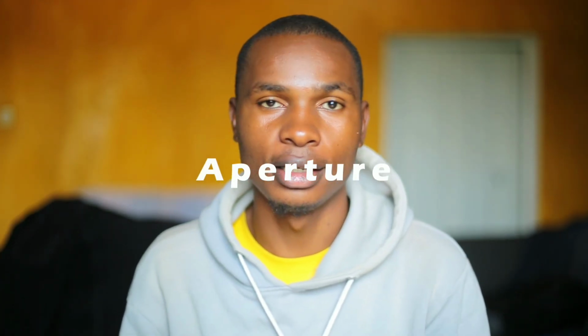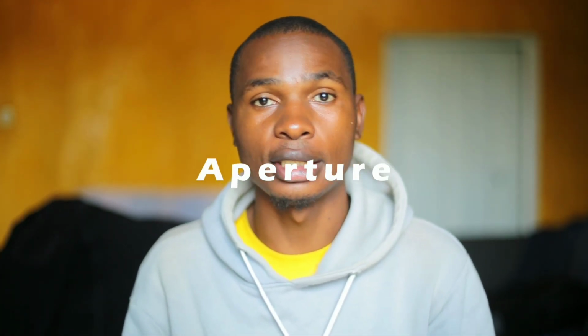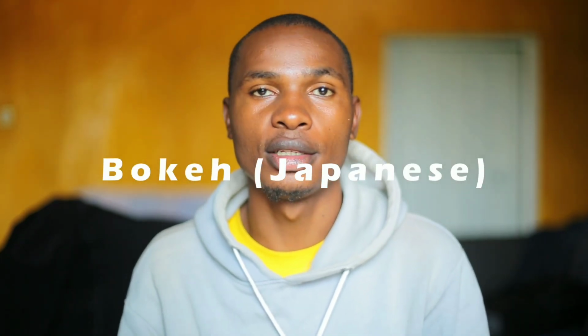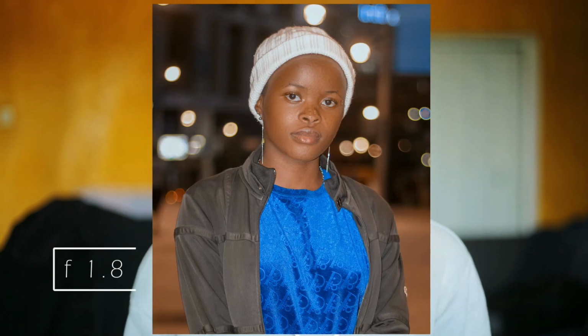One by one. Aperture, like a lens diameter, helps us control the depth of field within one image. We can choose to take the subject in focus and the background out of focus, what we call bokeh, like in many portraits, like that example I have.